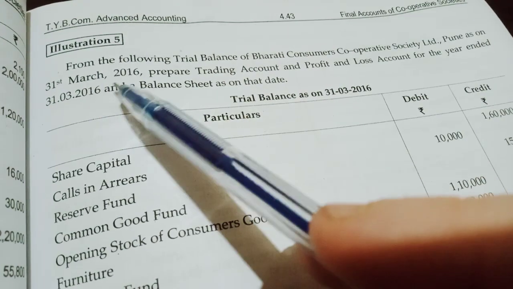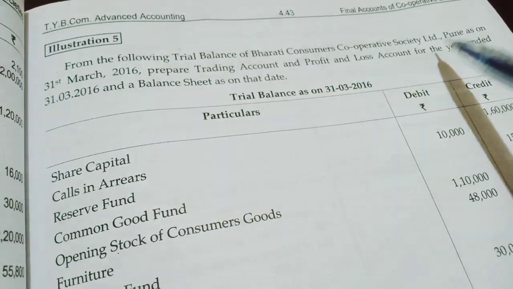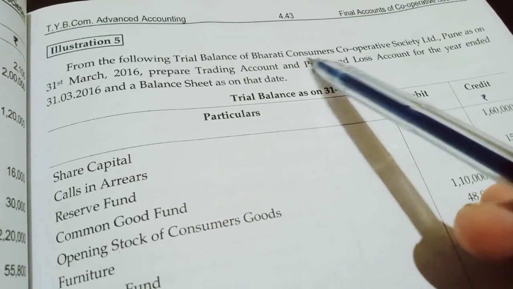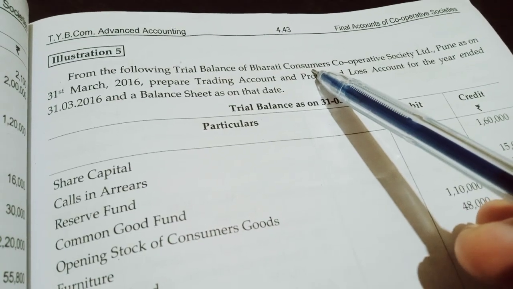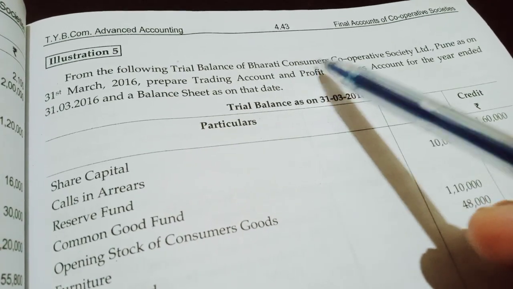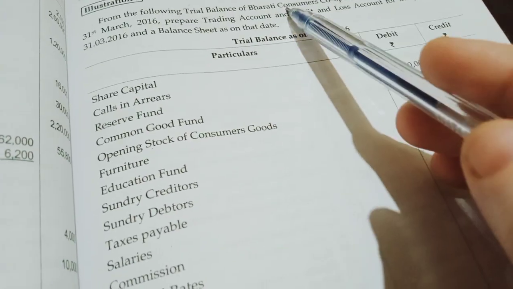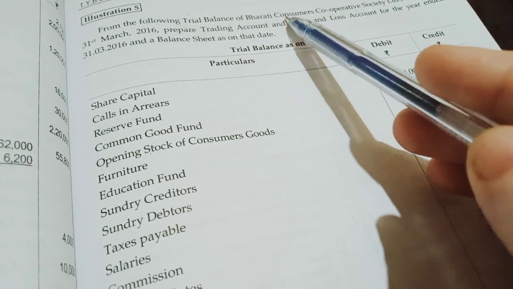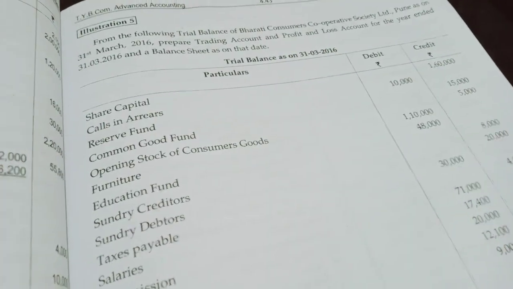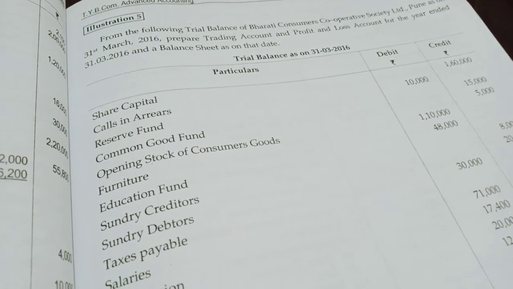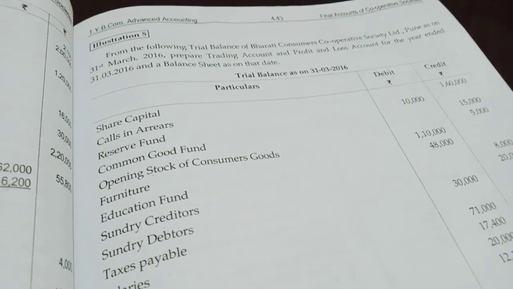My dear students, they have asked us to prepare trading account, profit and loss account, and balance sheet. Why have they asked us to prepare trading account? Because see the name, Bharti Consumer Cooperative Society Limited. Consumer cooperative means consumer. In a consumer cooperative society, as you know, we have to prepare trading account too. But if the name is not specified, or the word consumer or credit is not added to it, at that time you have to prepare profit and loss account and balance sheet only.